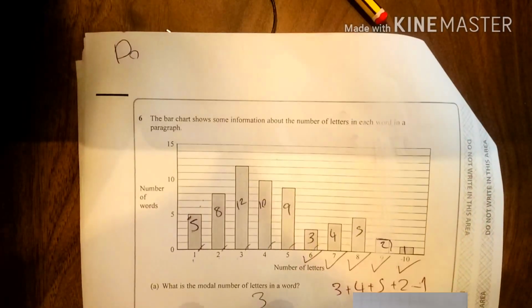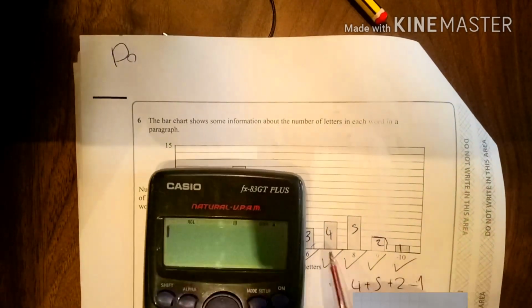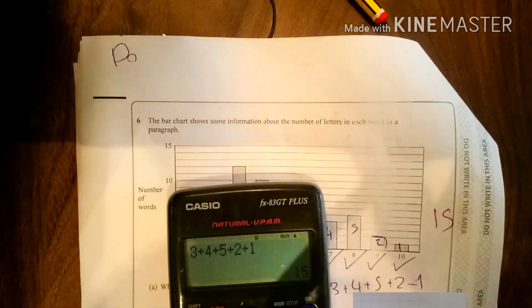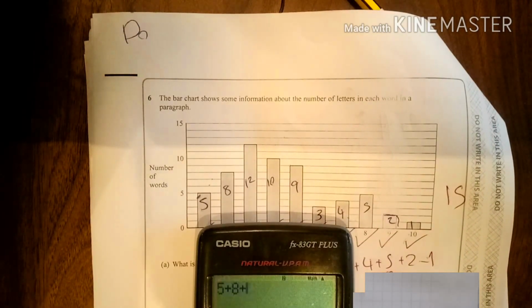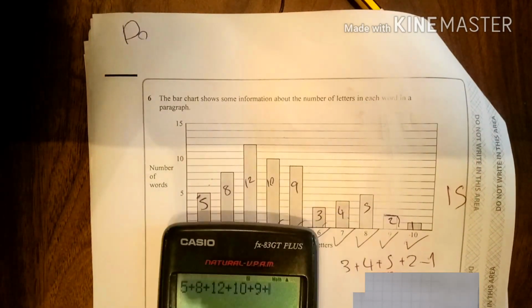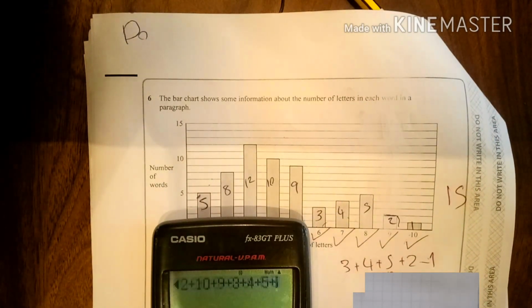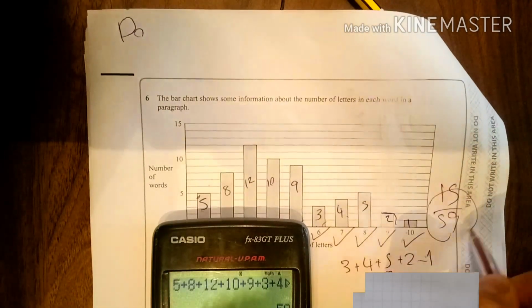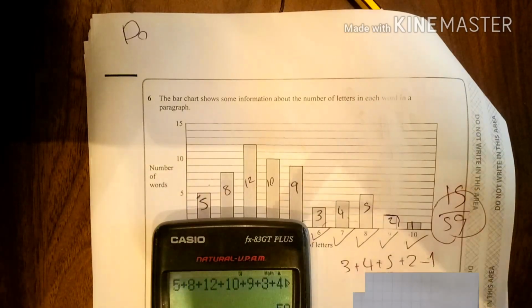So you've got to do 3 plus 4 plus 5 plus 2 plus 1, which equals 15. And that's out of the total of all of them added together. It's going to be 5 plus 8 plus 12 plus 10 plus 9 plus 3 plus 4 plus 5 plus 2 plus 1. It's out of a total of 59. And this is your answer for the third question, 15 out of 59.